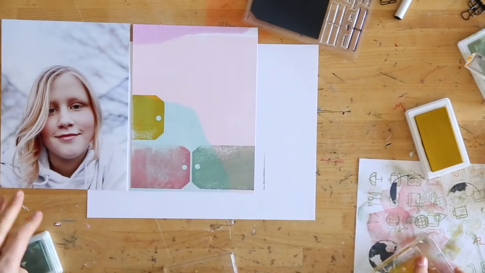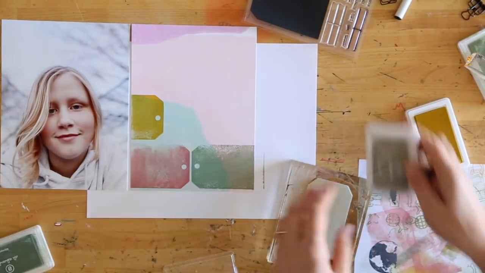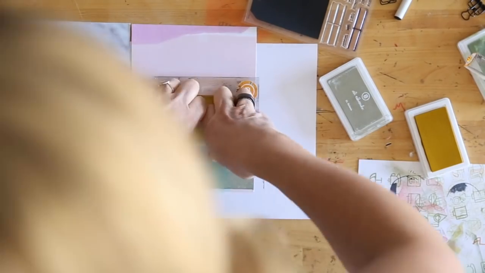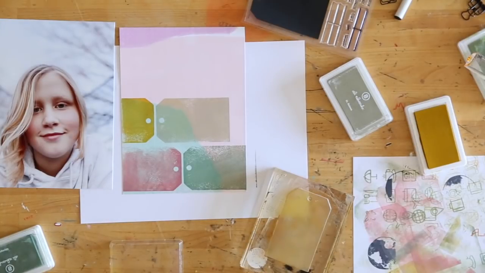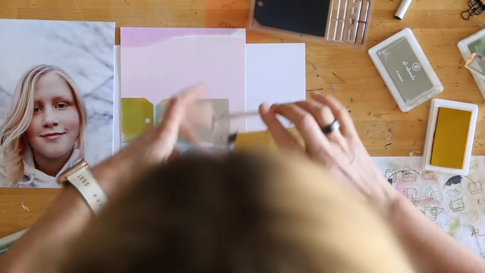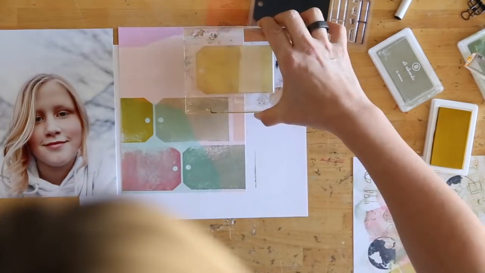As you can see, I am okay with the not fully stamped image, I guess is what I'm trying to say. It ended up, I think, looking cool and kind of vintagey a little bit. But what I'm doing is I'm varying the colors a little bit to create the shapes.